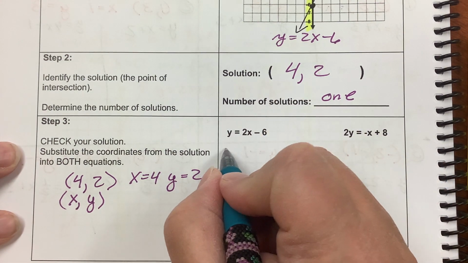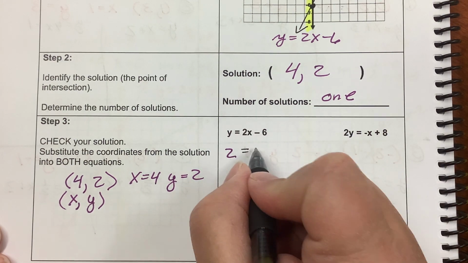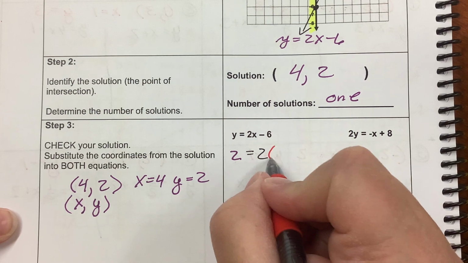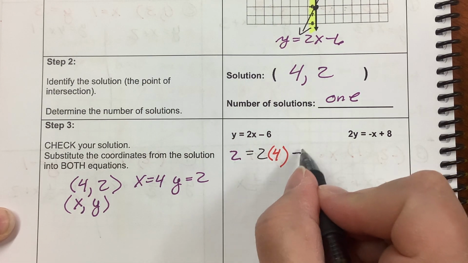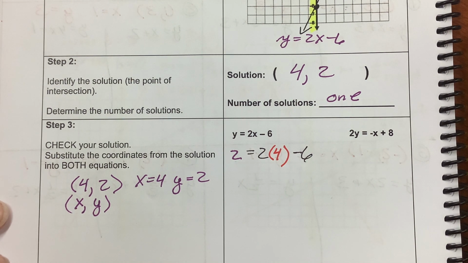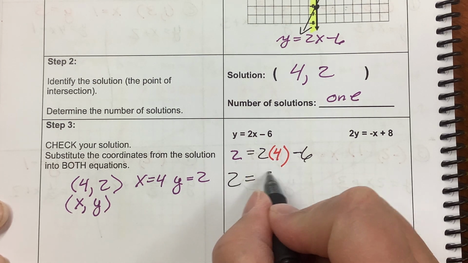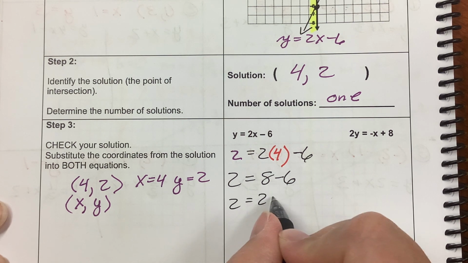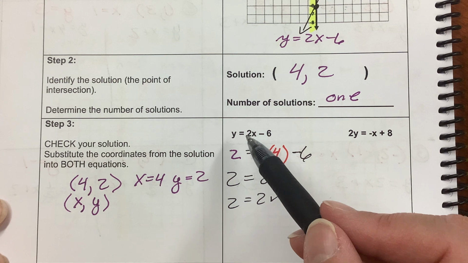Those are the numbers I'm going to put into my equation. So underneath the y, I put a 2 equals 2, and my x is 4. So times 4 minus 6. I just realized I changed pen colors in the middle. I apologize. So what do I have here? Nothing happens to the 2. The 2 equals 2 times 4 is 8 minus 6. 8 minus 6 is 2. 2 equals 2. This is a solution to this equation.